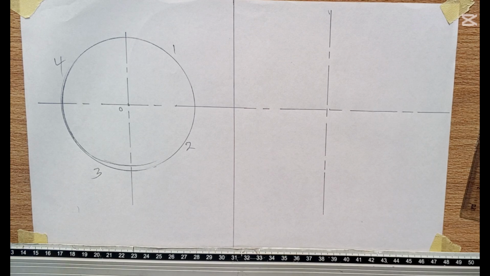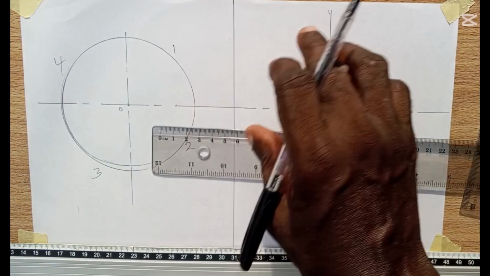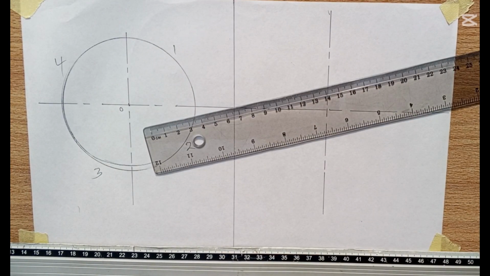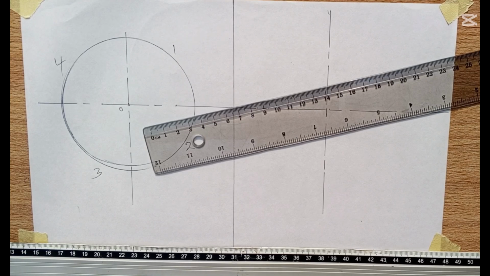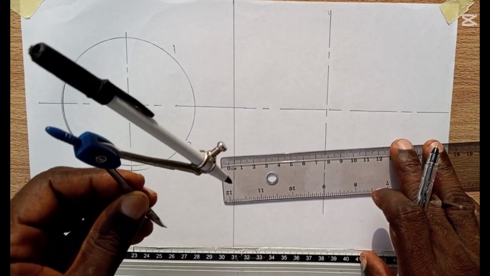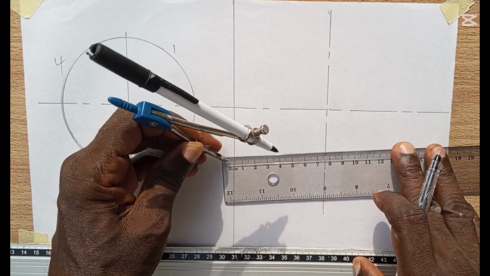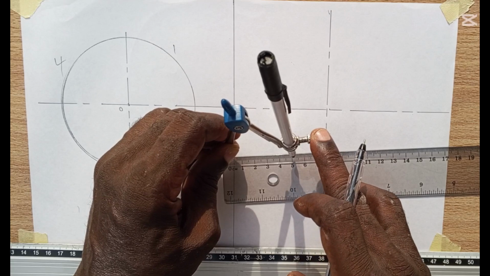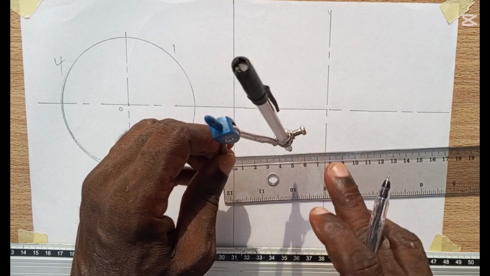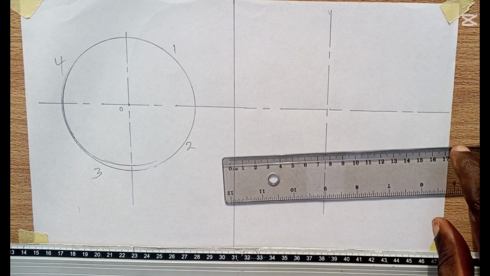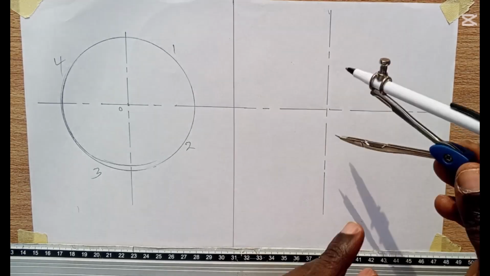We are still going to maintain the 50 millimeters radius for the circle. So we measure from 0 to number 5. Then we draw the given circle.